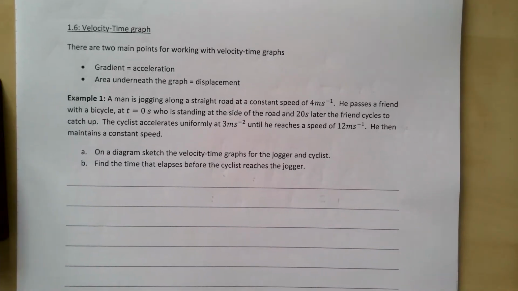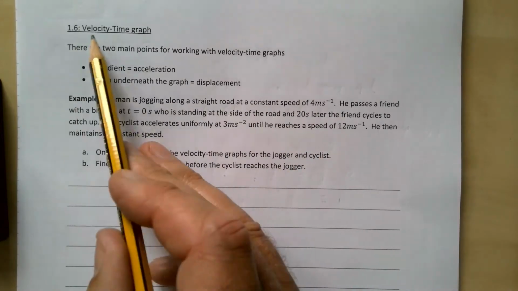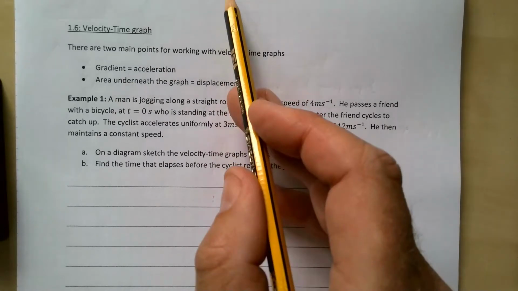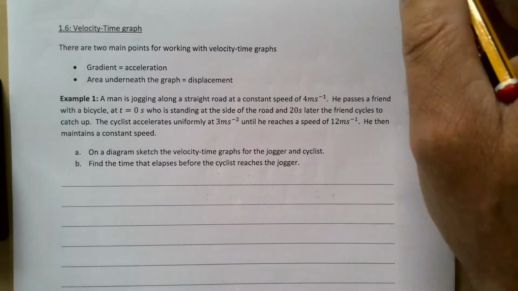Okay, so there's a wee bit then of velocity time graphs. I'm actually going to do a different example before this one, but that's okay. We're looking at velocity time graphs, so they plot along the bottom as time and up the side as velocity. So as time goes along, it tells you the velocity at different stages. We'll chat a bit more about that as we go.